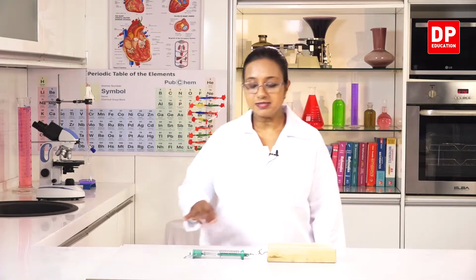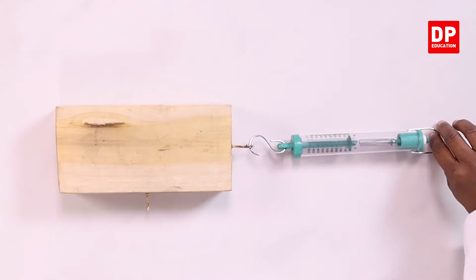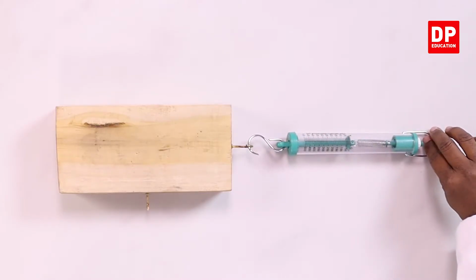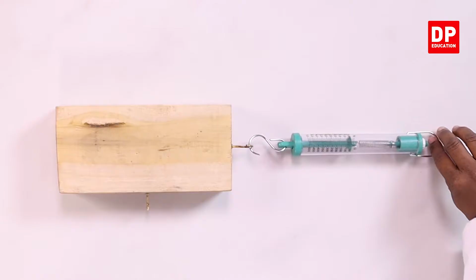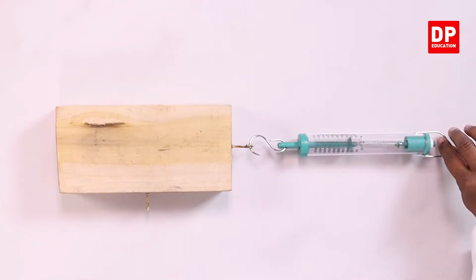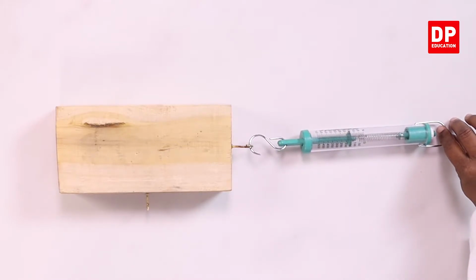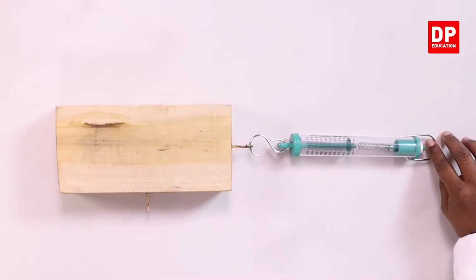For the start of the activity, I will apply a small force on this wooden block by pulling the Newton balance. Then you can see the change that is going to take place. Initially the reading shows 0 Newton and when I increase it, it comes to 0.5 Newtons, then 1 Newton, up to 1.5 Newton. When I apply the force, the wooden block did not move.